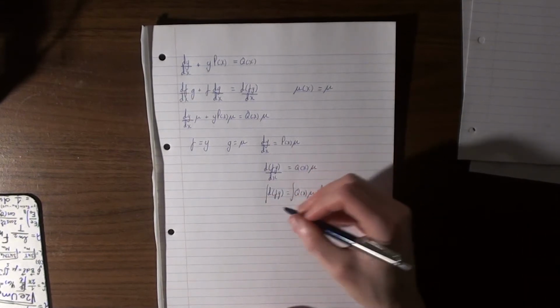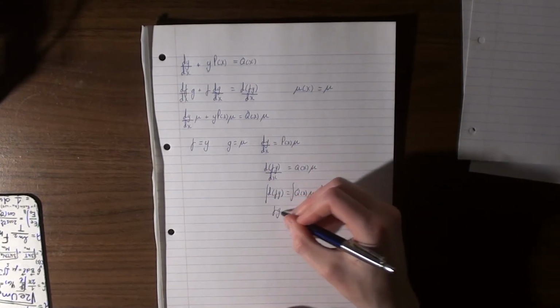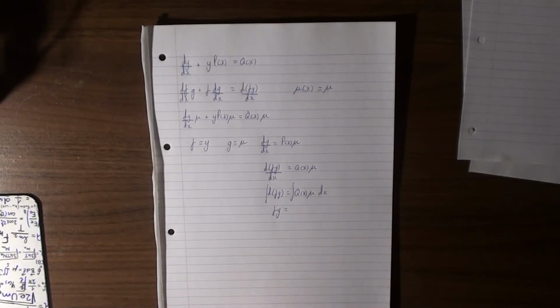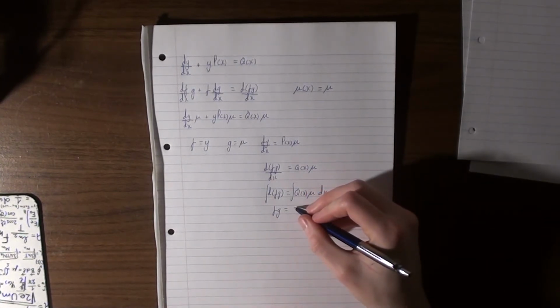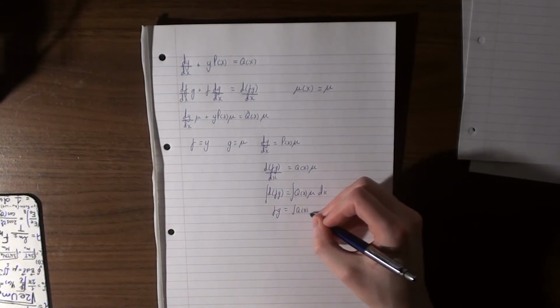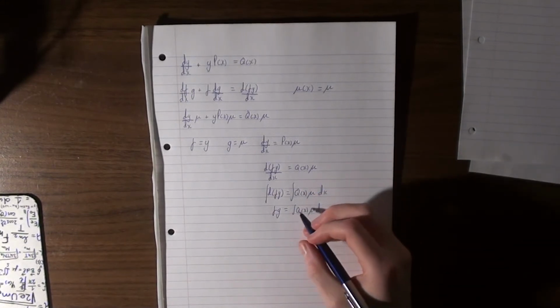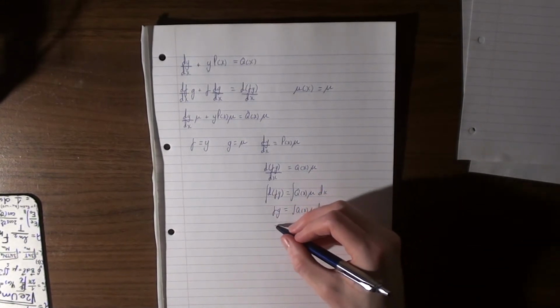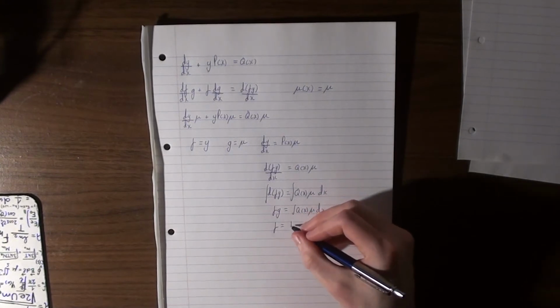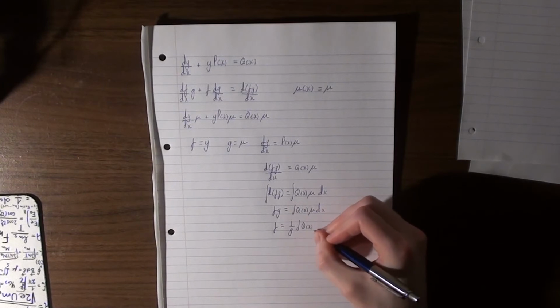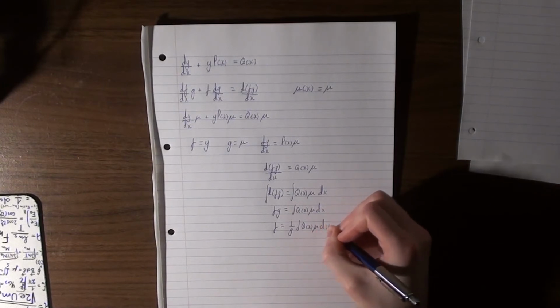Integrate both sides, we get f times g is equal to the integral of q of x mu. Let's leave that sort of unknown at the moment, we're only going to integrate this side. And then this tells us that if I wanted to make f the subject, that would be 1 over g times the integral of q of x mu dx.